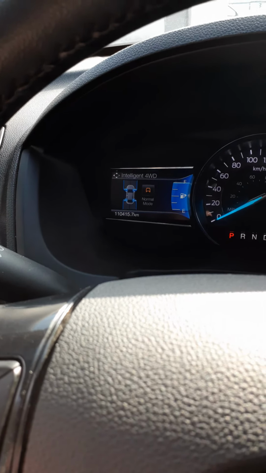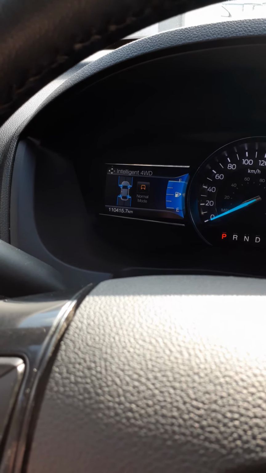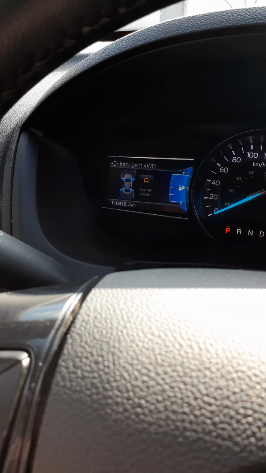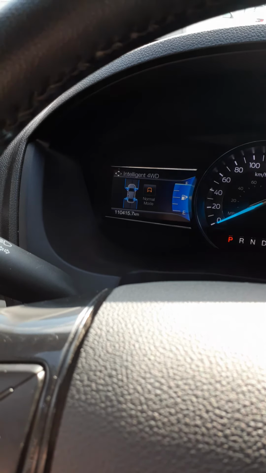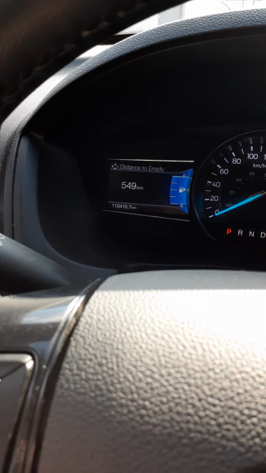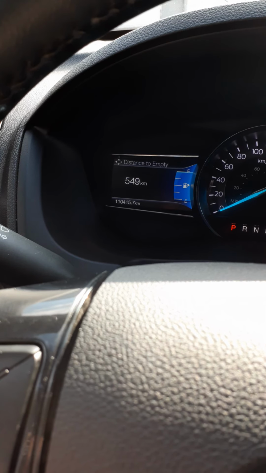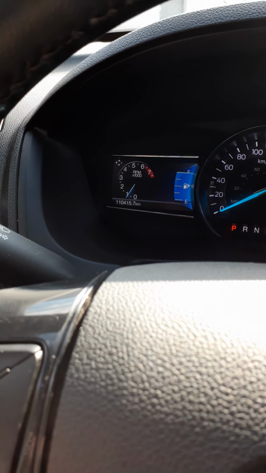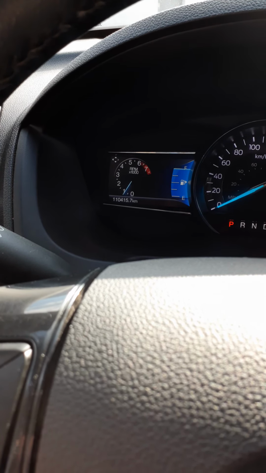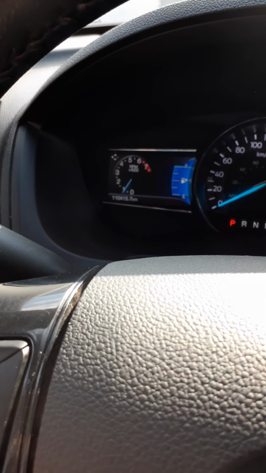Hit the down arrow one more time. It shows you're in the intelligent all-wheel drive and in normal mode. Distance to empty, always handy to know, 549 kilometers distance to empty on a full tank of gas. And now we're back to the tachometer.